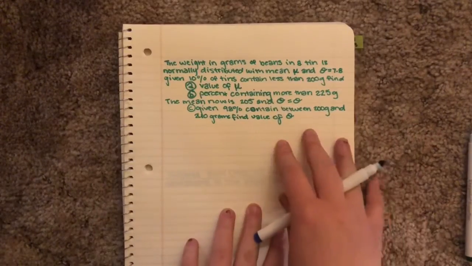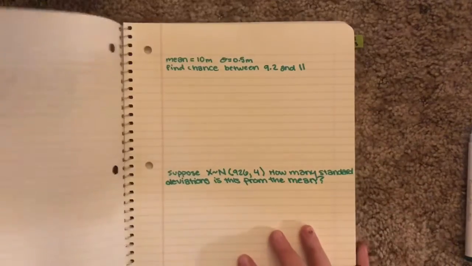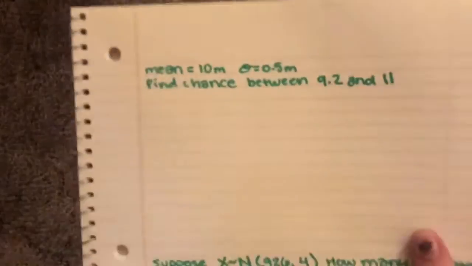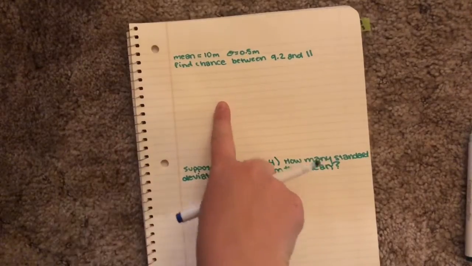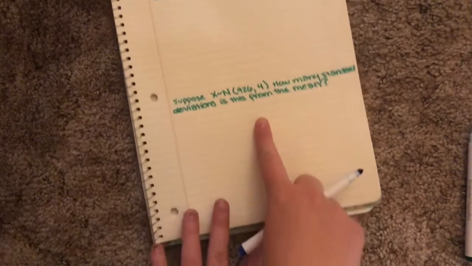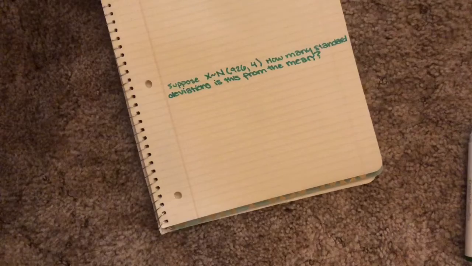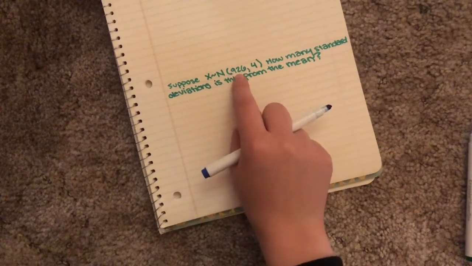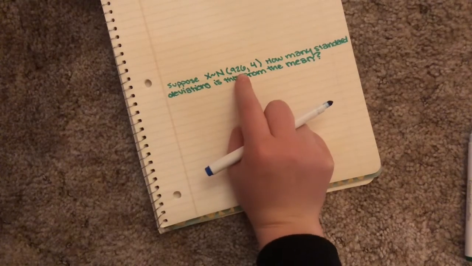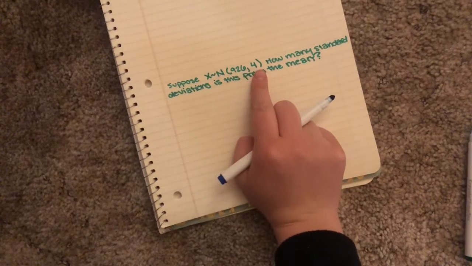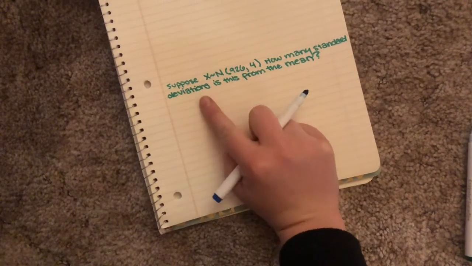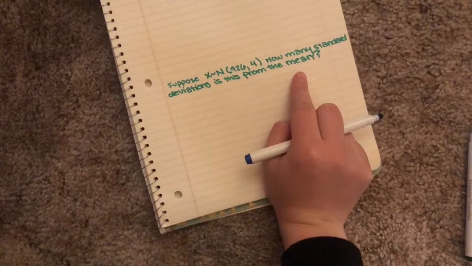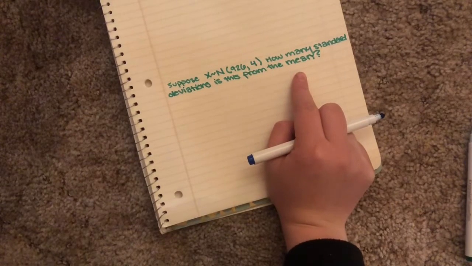So before we get to the super cool high-level IB problem, and before we start to think about using this in a probability sense, let's just talk about figuring out the z-score again. So suppose that when given that the mean of a set of data is 926, and that the variance of a set of data is 4, how many standard deviations is this away from the mean? Now, this may be a lot of words, but we can break this down.